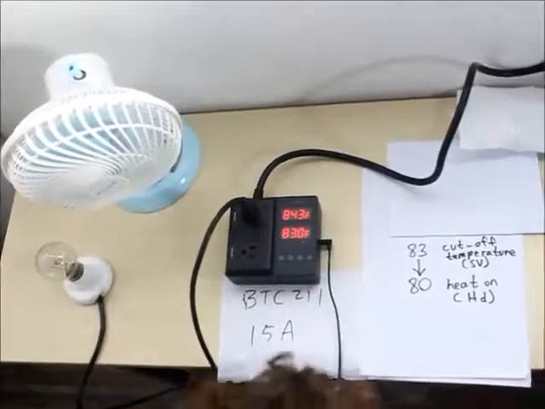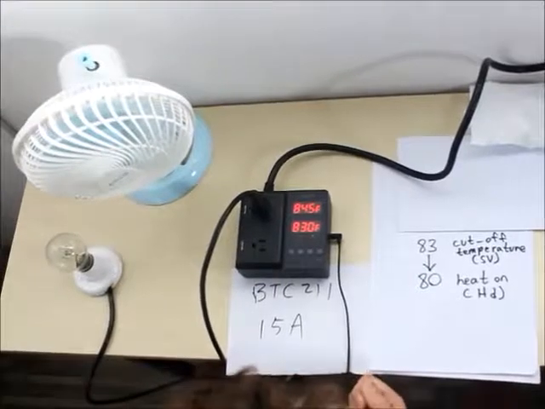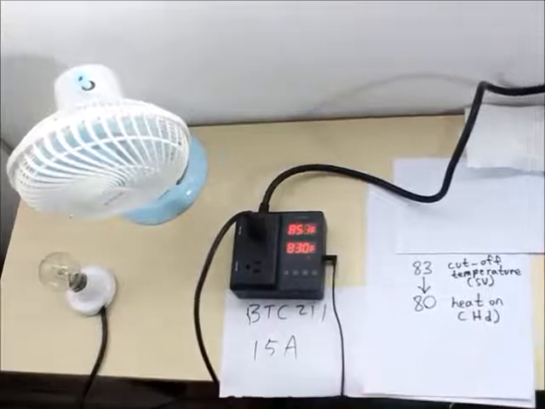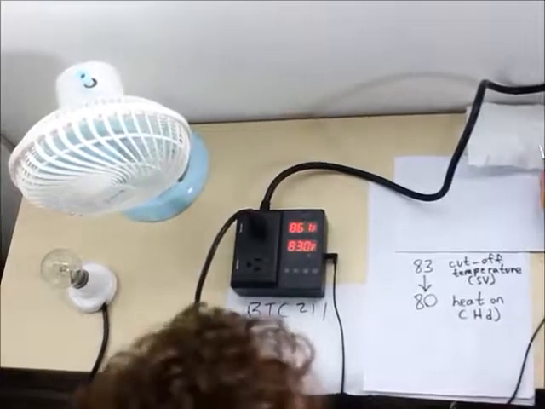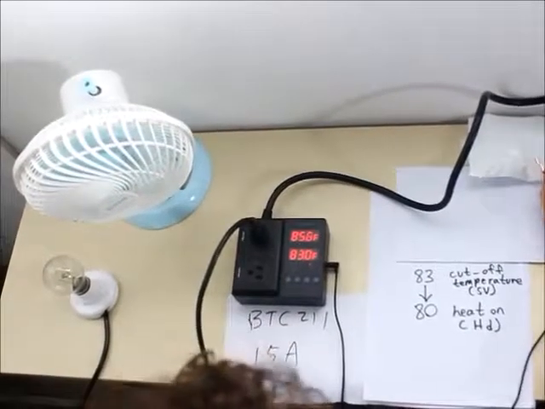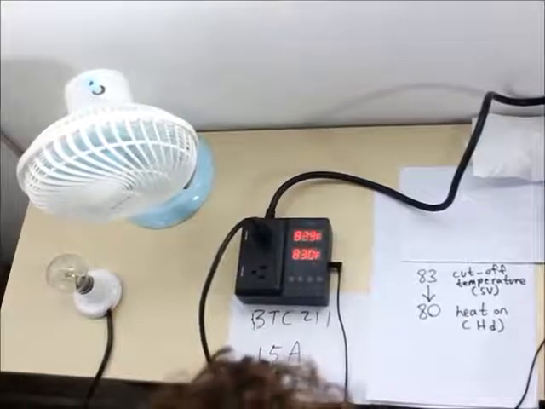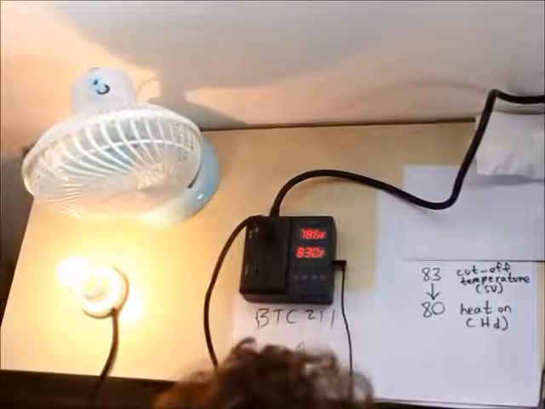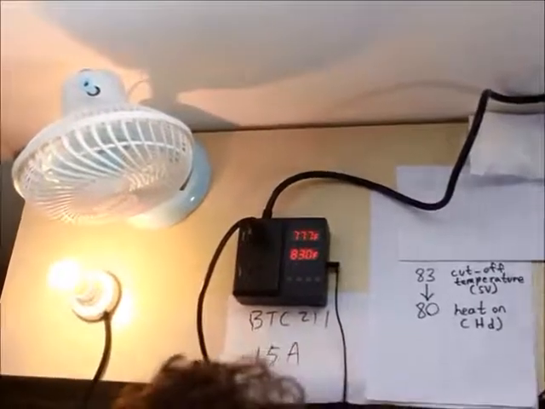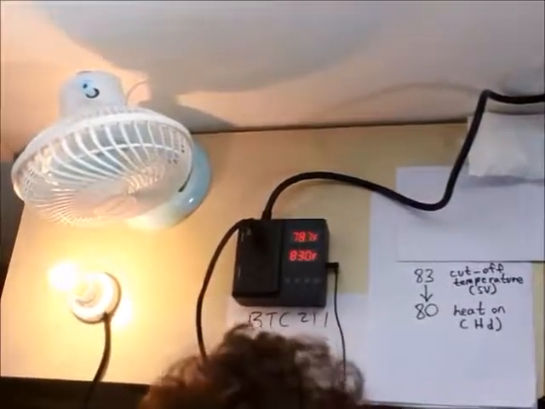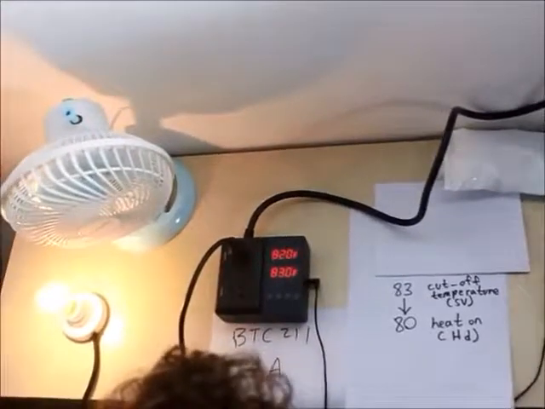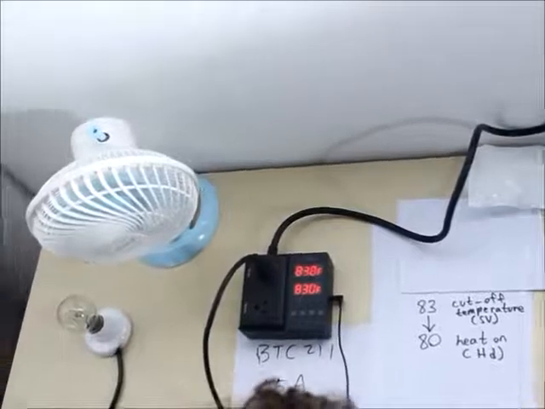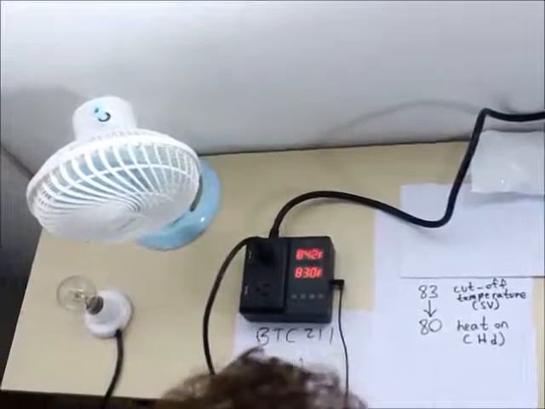So if I cool the environment to 80 degrees, then our heating device should come on. There it is. Now, if the environment is heated to 83 degrees, our heater will turn off. And that's just using a single heating device.